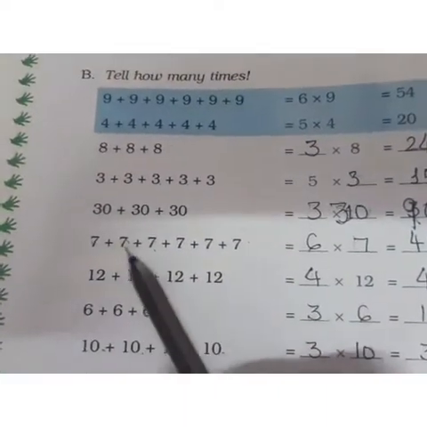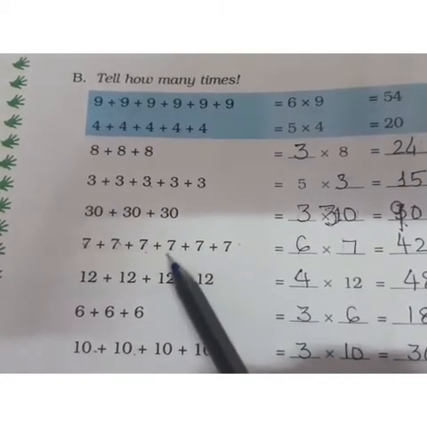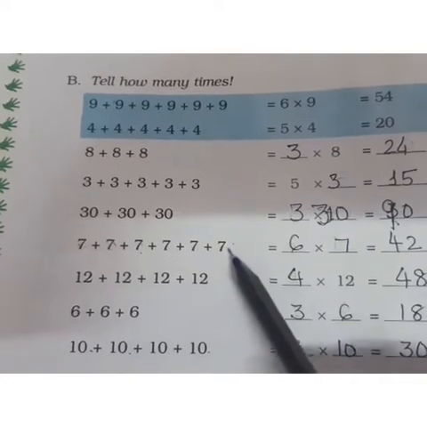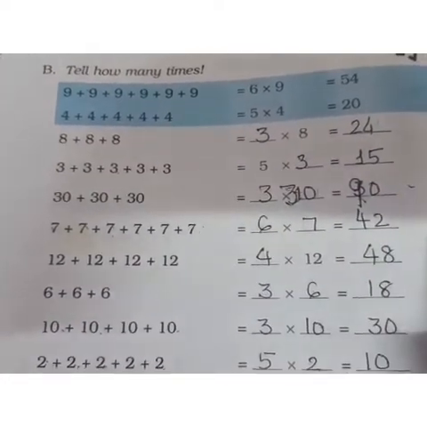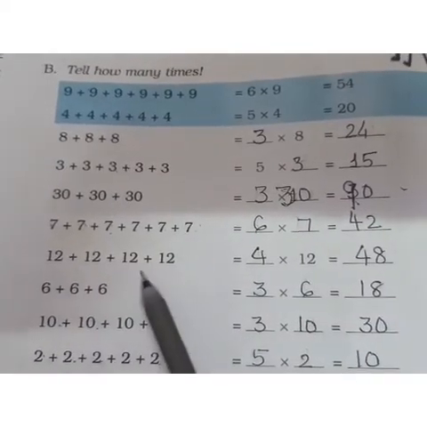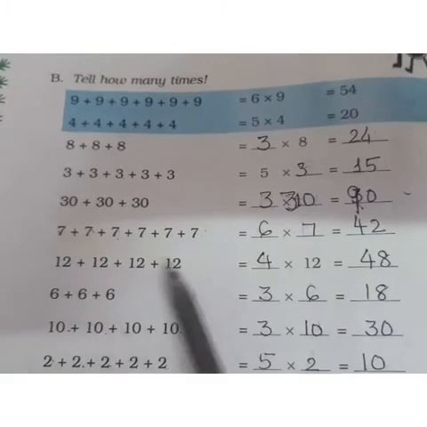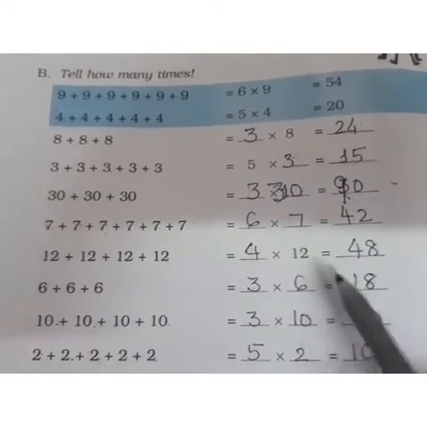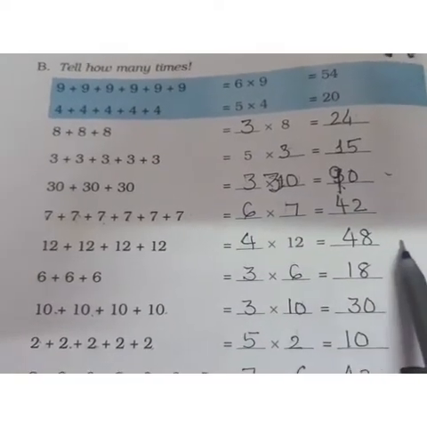Now 7 plus 7 plus 7 plus 7 plus 7 plus 7, that is 1, 2, 3, 4, 5 and 6 times 7 is repeated. So 6 multiplied by 7 is equal to 42. 12 plus 12 plus 12 plus 12. That means 1, 2, 3 and 4 times 12 is repeated. So 4 multiplied by 12 is already given. Here certain numbers are given and certain you have to write. So 12 fours are 48.